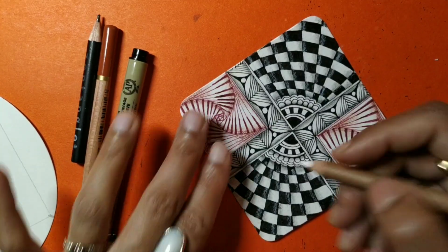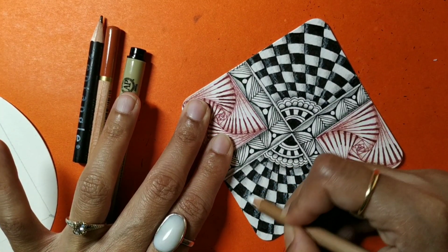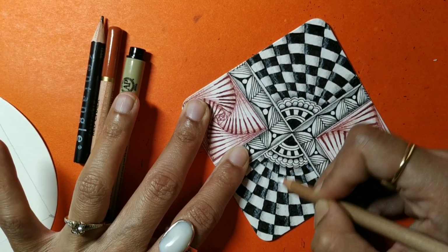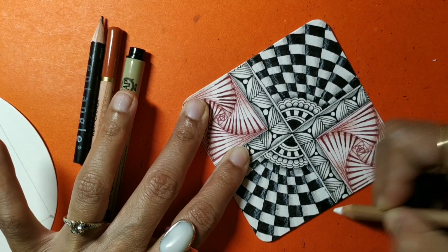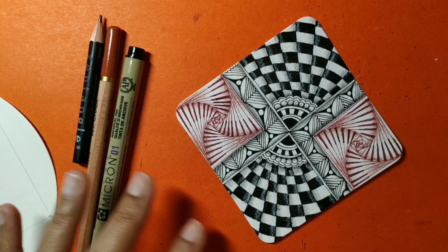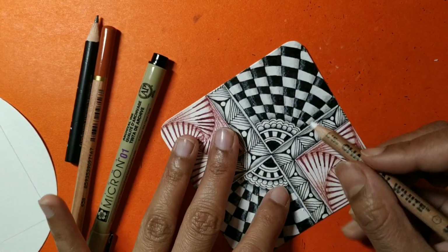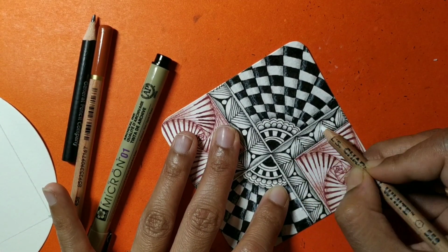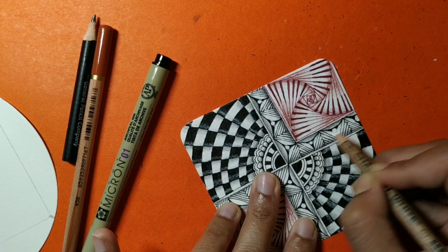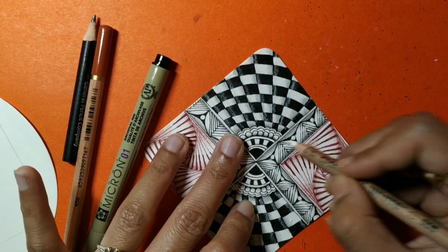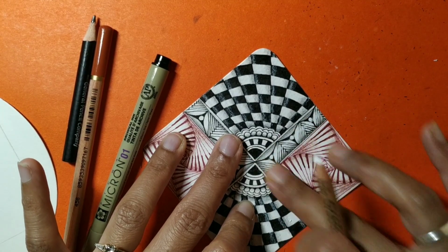Right, so just a touch on the other side to give that high and low feel. And if you wish, you can also add a line in between here to highlight the border.